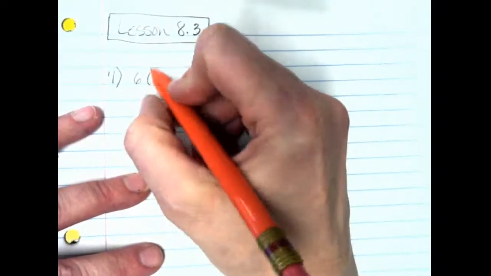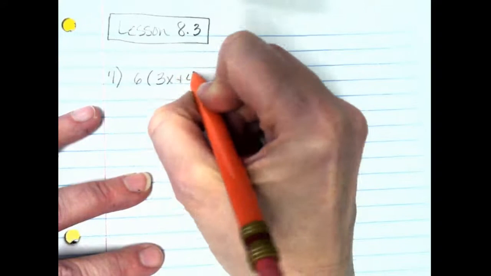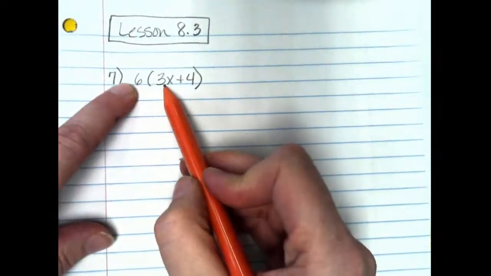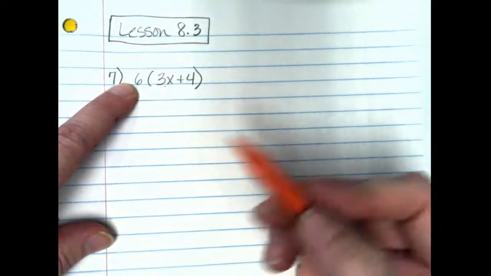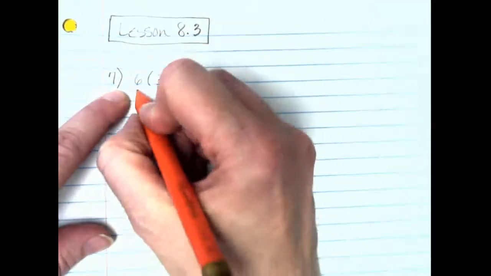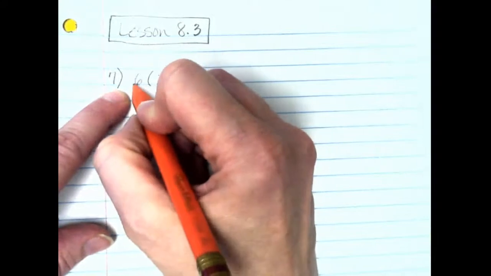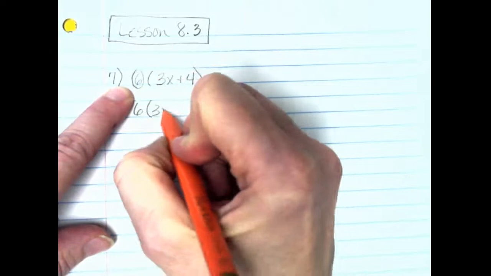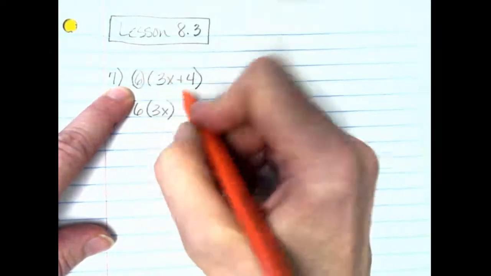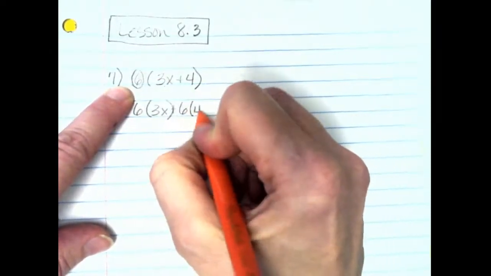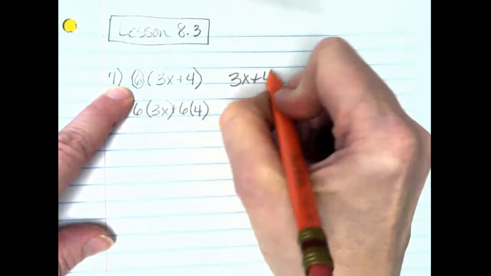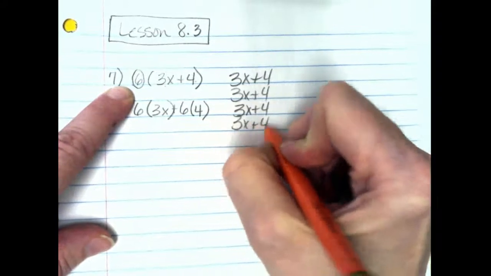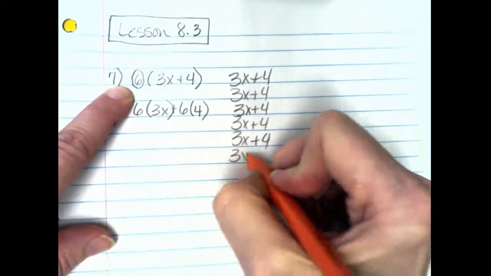This problem says 6 times the quantity of 3x plus 4. Okay, so remember what multiplication says, that this really is repeatedly adding 3x plus 4, 3x plus 4, 3x plus 4, 6 times, right? And so we talked about in class today that the distributive property says that this 6 means not only 6 groups of 3x, but it also means that it's going to be 6 groups of 4. Because think about what this would be. If I repeatedly add 3x plus 4 and 3x plus 4 and 3x plus 4, let me do that 6 times so you can see exactly what this looks like.